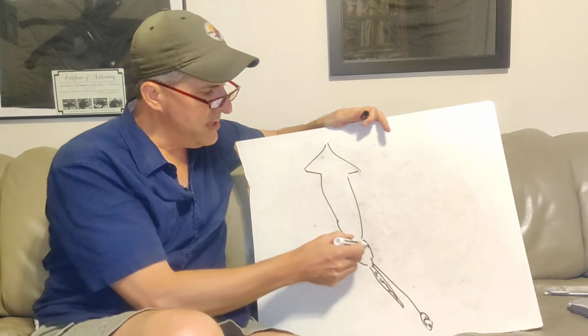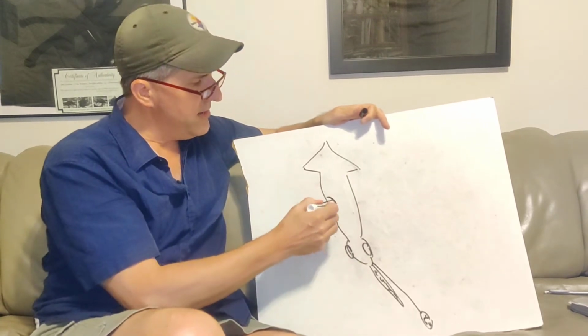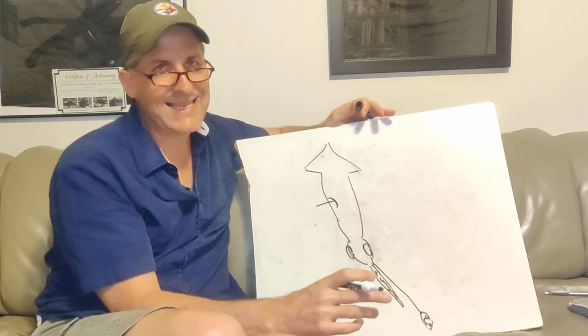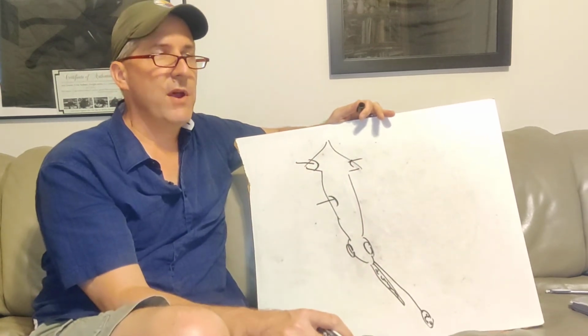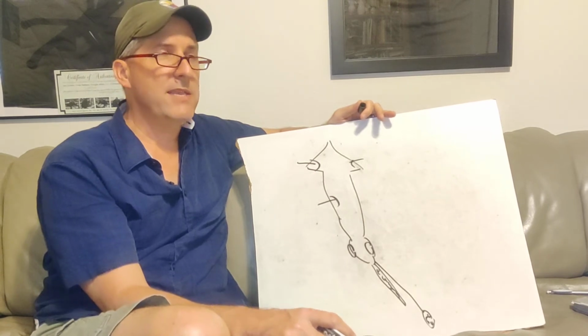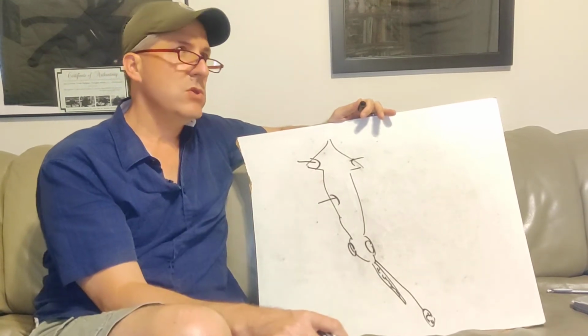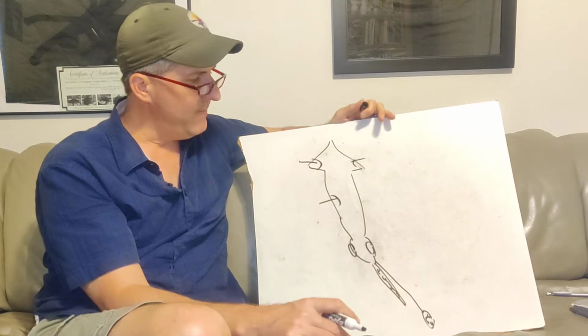Now the eyes are here. This structure right there looks like the big muscular torpedo. That's the mantle. Those are fins. The fins are going to be used everything from stability to basically a hovering propulsion to steering. So those are the 3 main functions of them.